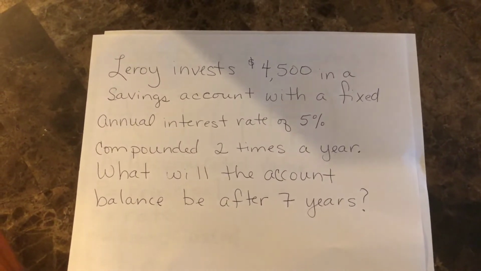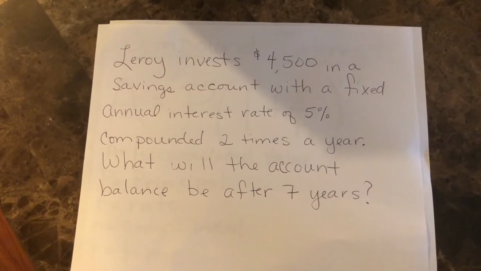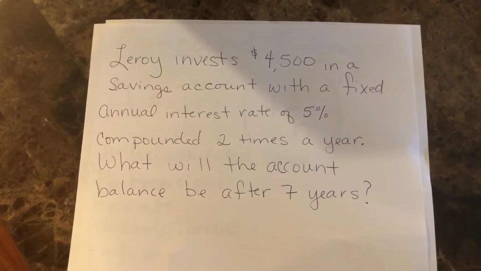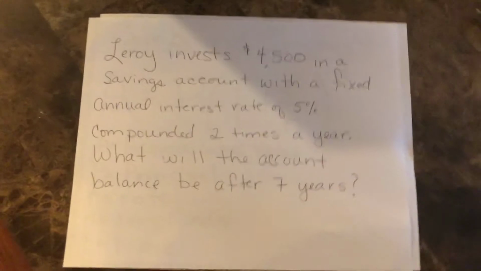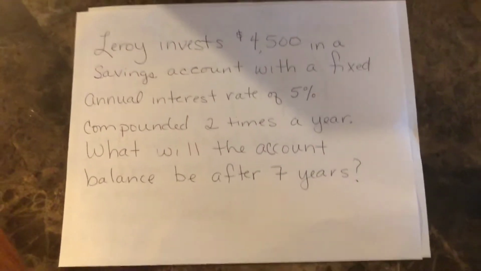Leroy invests $4,500 in a savings account with a fixed annual interest rate of 5%, compounded 2 times a year. What will the account balance be after 7 years? All right, so we have a few things.